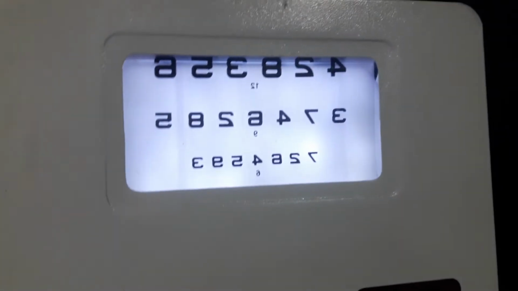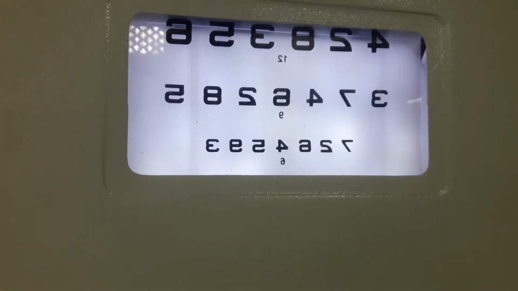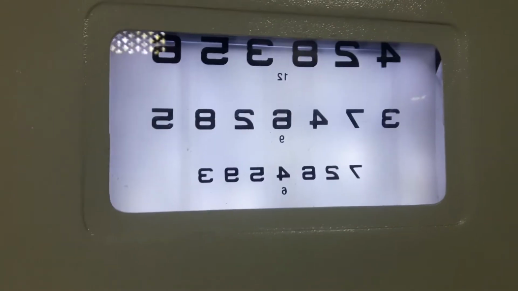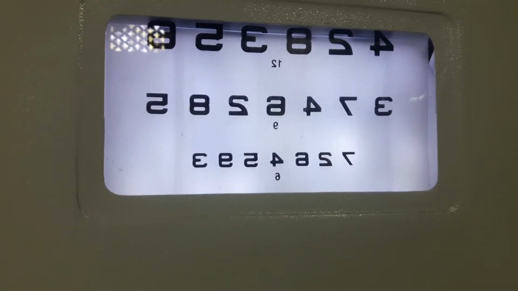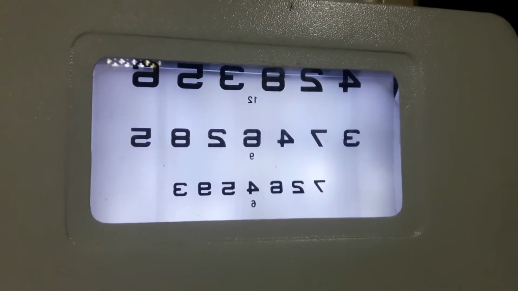So here are the recordings of the Snellen chart. If the patient is able to read the last line, then the vision is recorded as 6/6. Then again you change the line. If the patient is able to read only the last second line, the vision goes into 6/9, or if the patient is able to read only the last third line, the vision goes to 6/12.